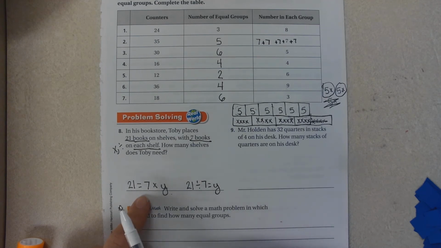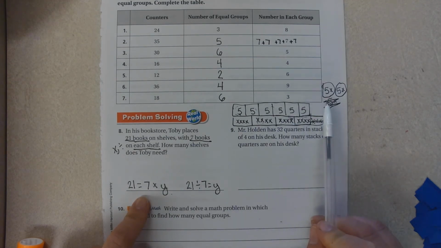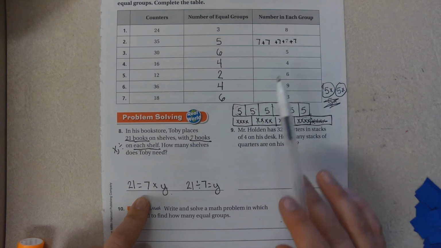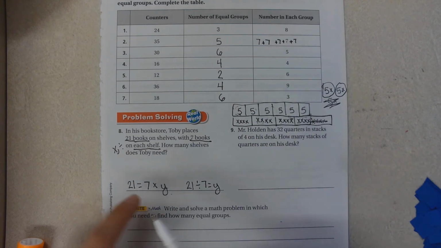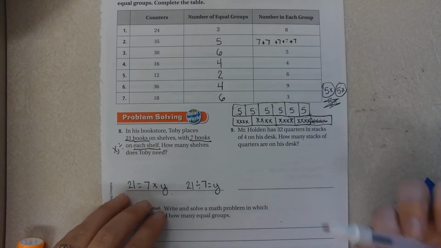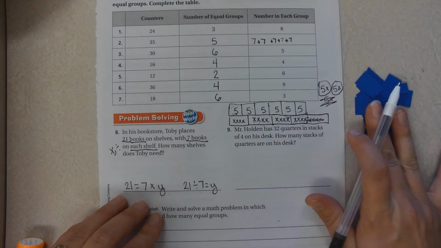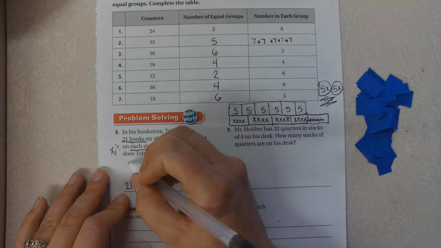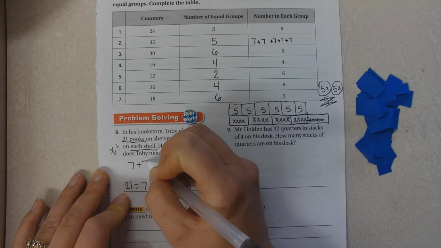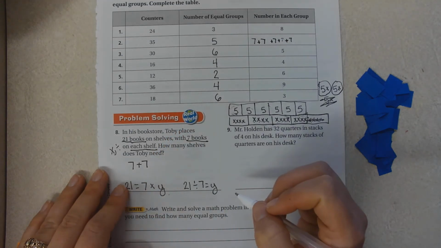Now, I could draw a model. I could draw a model this way. I could do repeated addition. Either one is perfectly acceptable. I could use manipulatives to get this. I'm just going to do 7 plus 7. 7 plus 7 is 14.